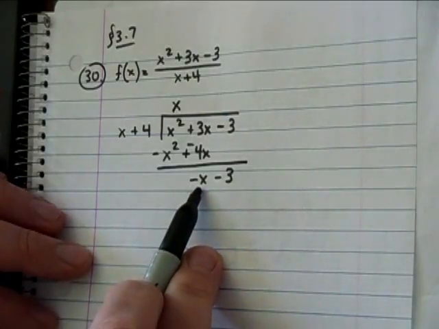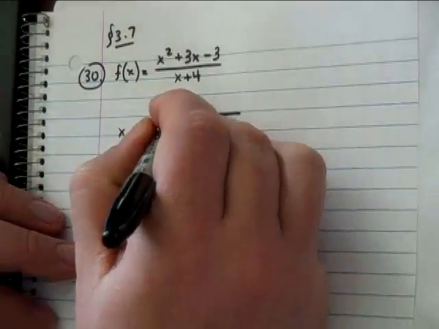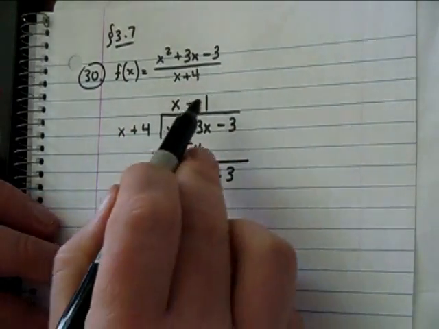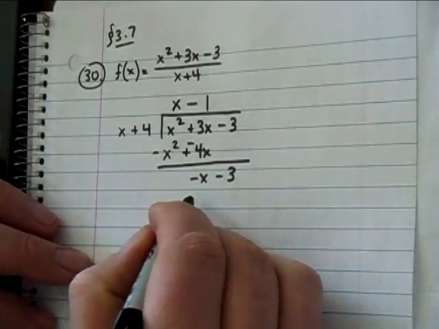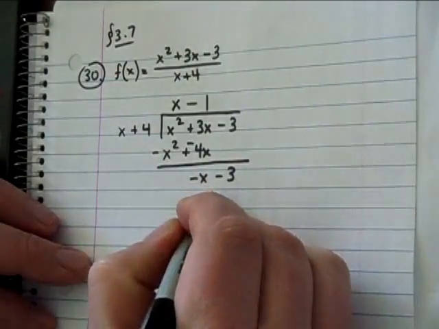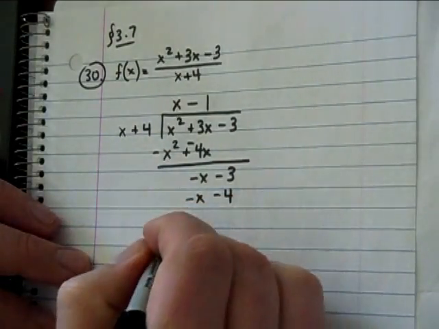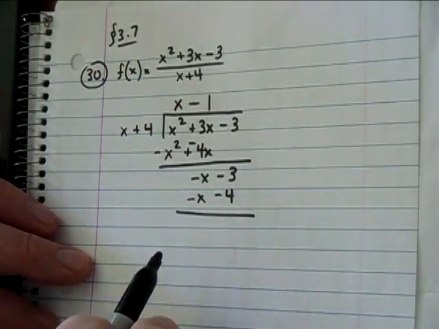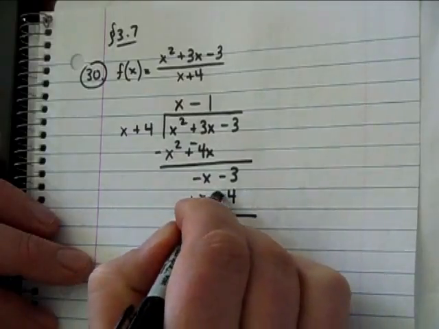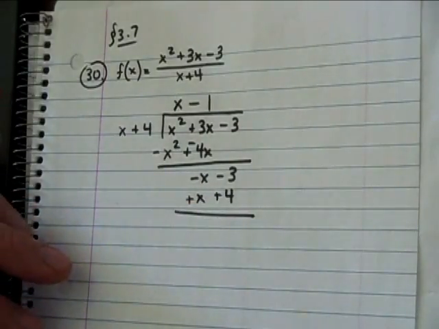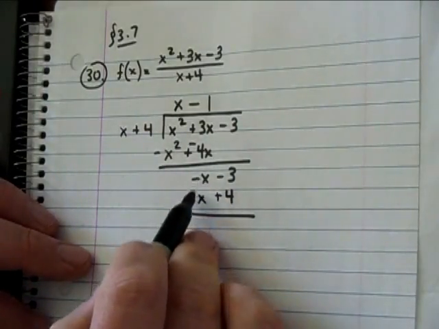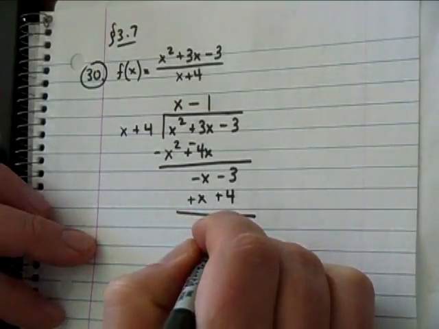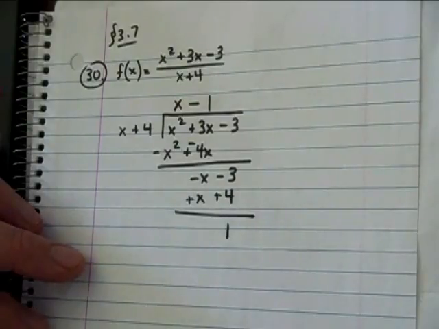Divide negative x now by x. Well, negative x divided by x is negative 1. Then multiply. Negative 1 times x, negative 1 times 4. And now subtract, and again distribute the subtraction to both terms. So that'll make them both positive in this case. So then, negative x and x put together cancel out. Negative 3 and positive 4 give me 1.